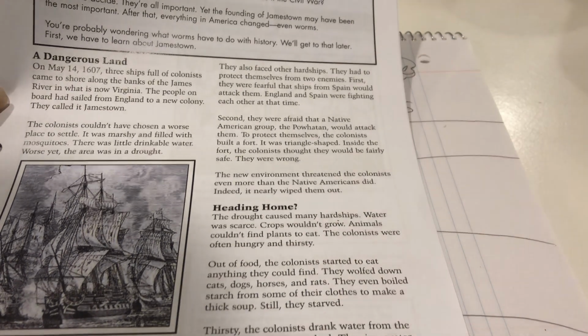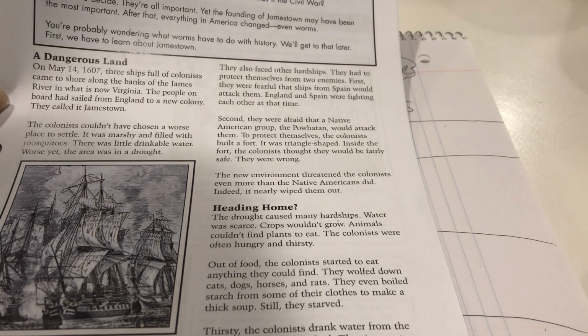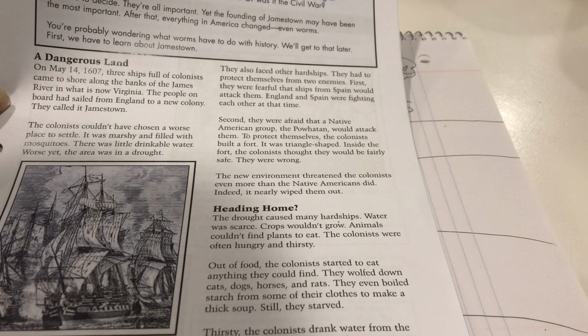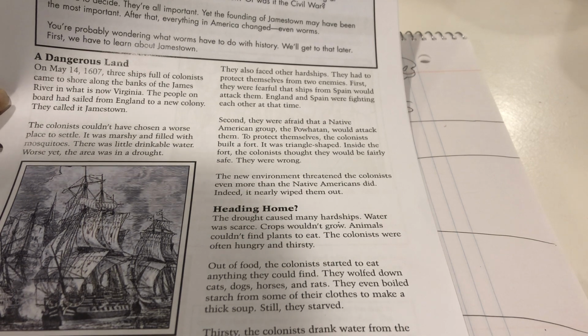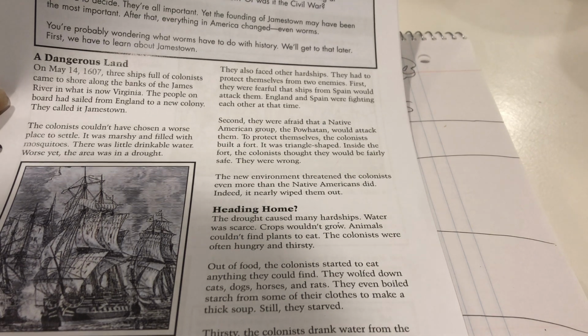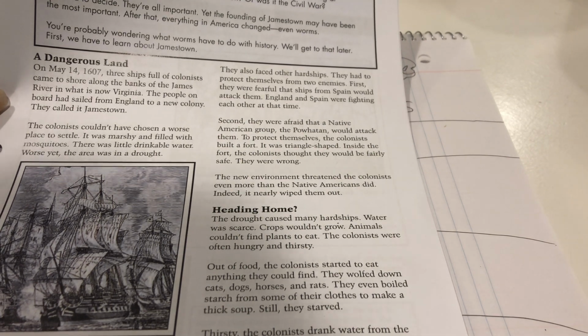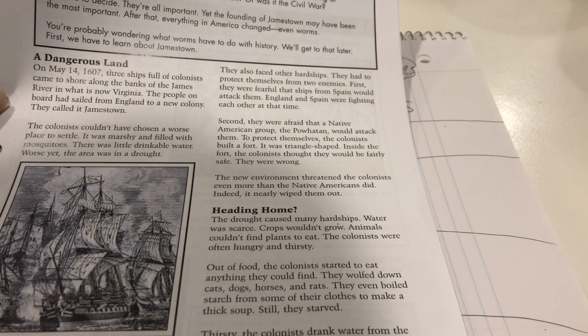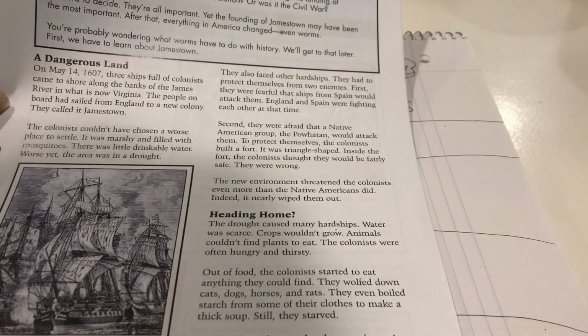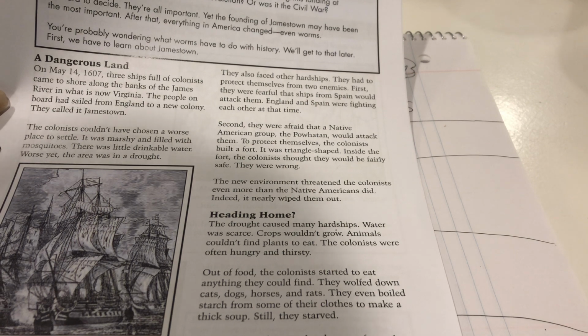They also faced other hardships. They had to protect themselves from 2 enemies. First, they were fearful that ships from Spain would attack them. England and Spain were fighting each other at the time. Second, they were afraid that a Native American group, the Powhatans, would attack them. To protect themselves, the colonists built a fort.